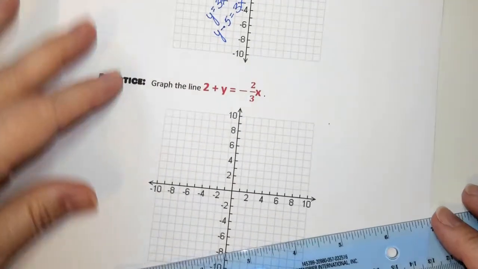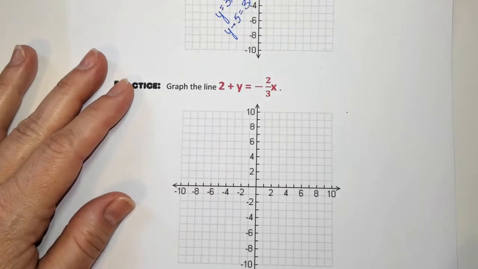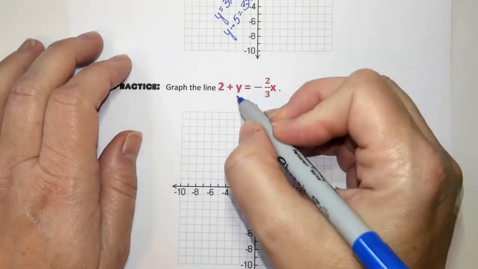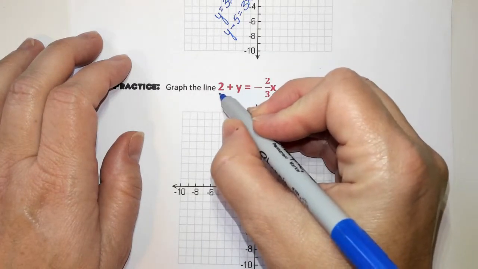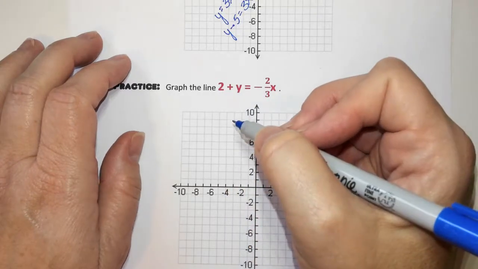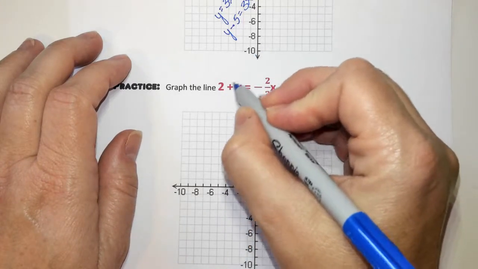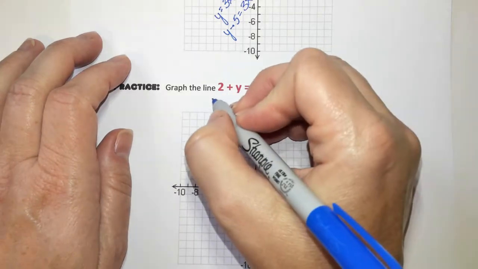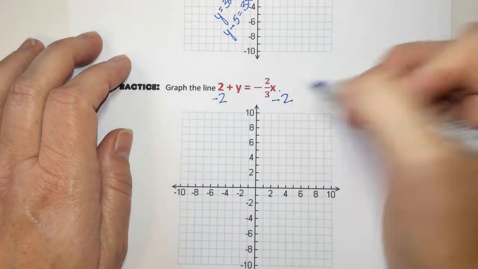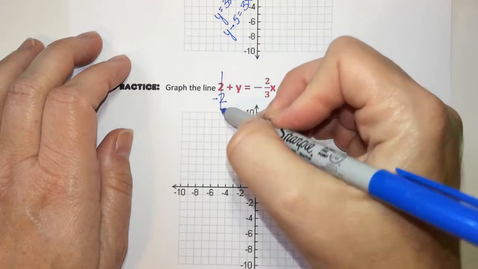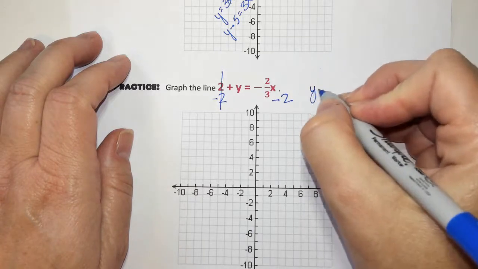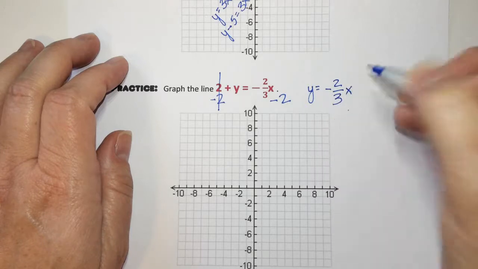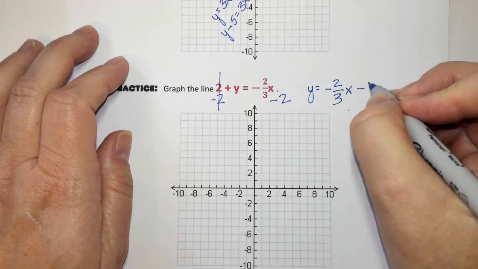Last one. Graph the line 2 plus y equals negative 2/3 x. Well, this time you see a number kind of over here on the left. That's different. It doesn't matter. It's the same thing. We want to leave y by itself on the left of the equal sign, and here I have a positive 2. Let's do the opposite operation, which is to subtract 2 on both sides. Plus 2 and negative 2 cancel out. I'm left with y by itself on the left equals negative 2/3 x, and it's going to be minus 2.